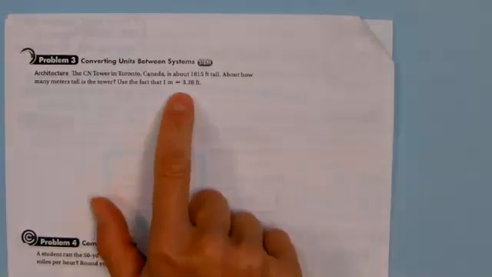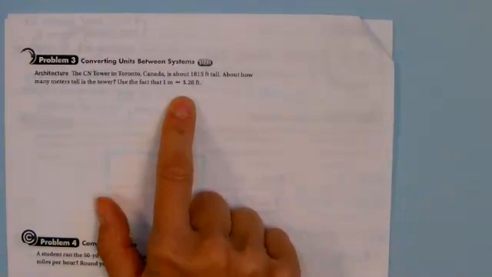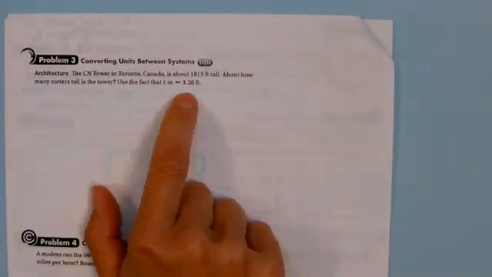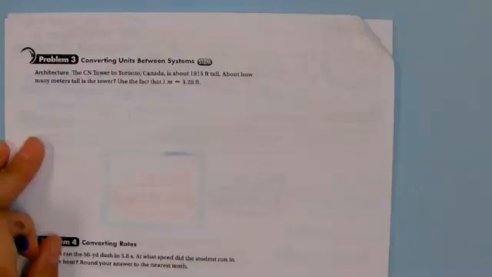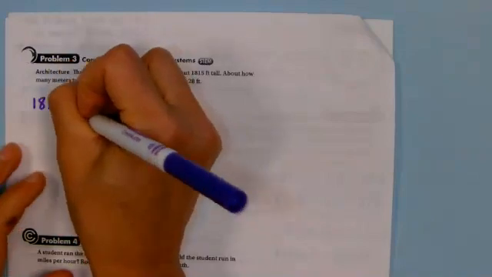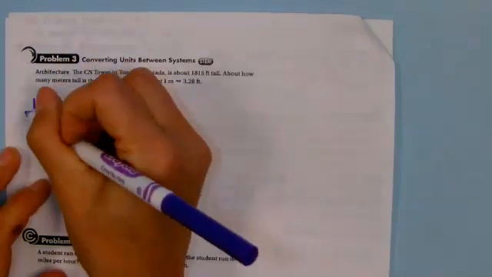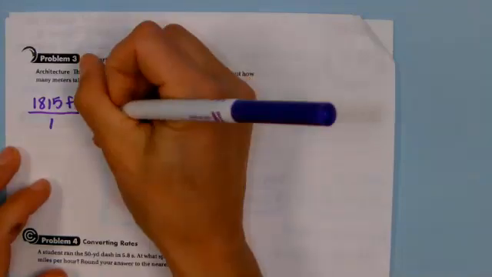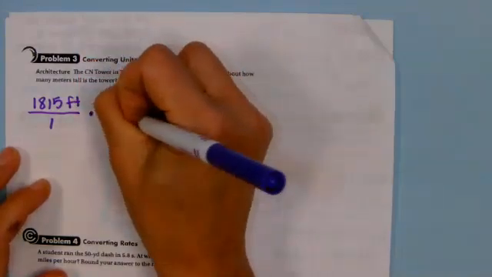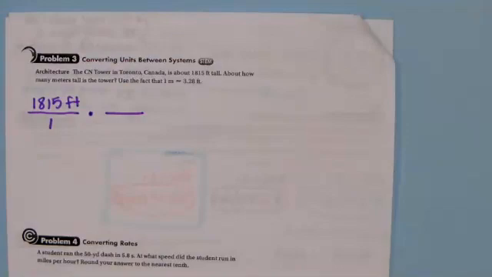Now, sometimes, a lot of times actually, they will give you the conversion. It says 1 meter is 3.28 feet. Okay, here we go. So we're going to start with what we know. We know that the CN Tower is 1,815 feet tall. And we're going to put that over 1. And we're going to multiply it by a new fraction, okay? Tell me the right order of this second fraction that we're going to multiply it by using the conversion that is given. Go ahead, David.